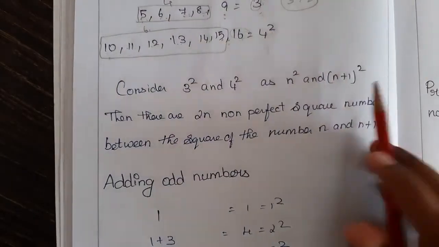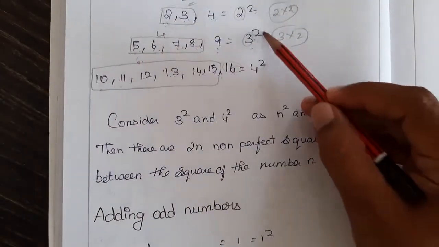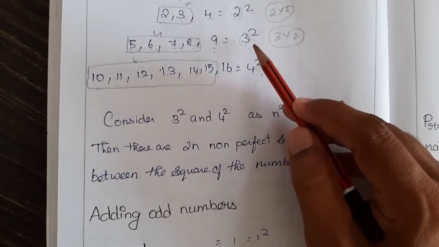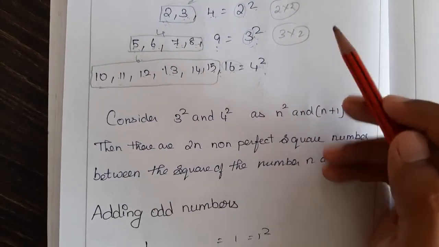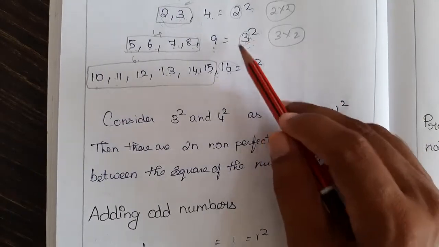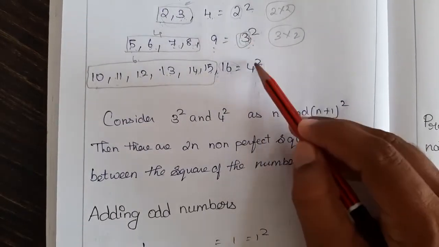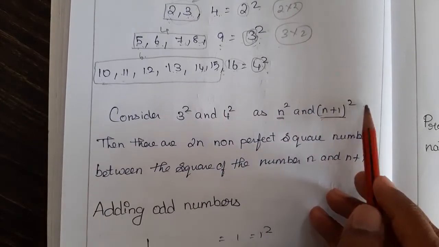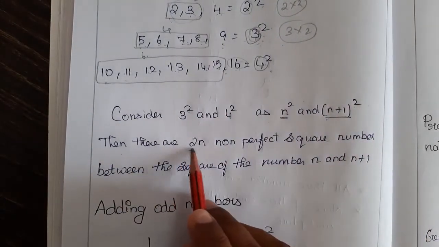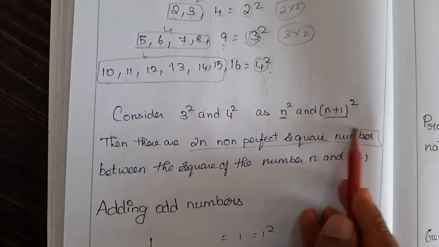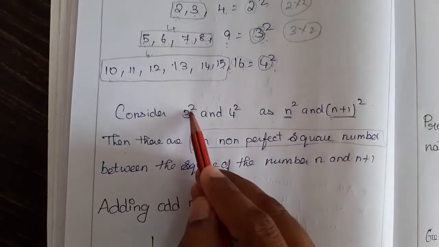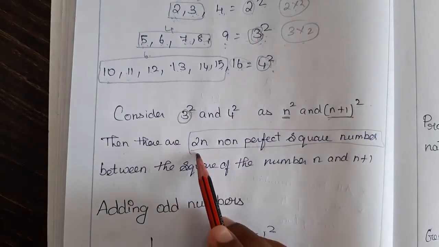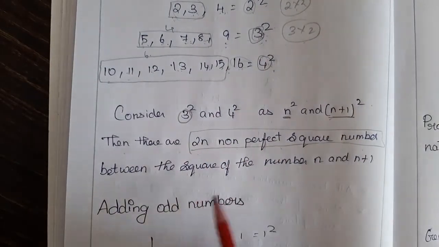right? So consider 3 square and 4 square as n square and n plus 1 square. It's a consecutive number, right? If you want to know how many non-perfect square numbers are there between 3 square and 4 square, consider this as n and n plus 1, the squares being n square and n plus 1 square. Then there are 2n non-perfect square numbers. So n is always the smallest number. So 1 is n, that's what we see here, right? There are 2n non-perfect square numbers.